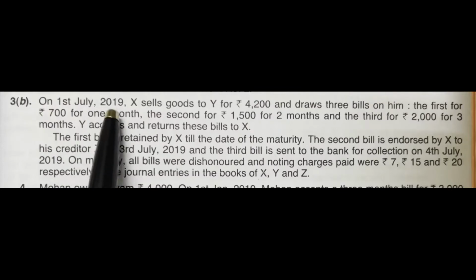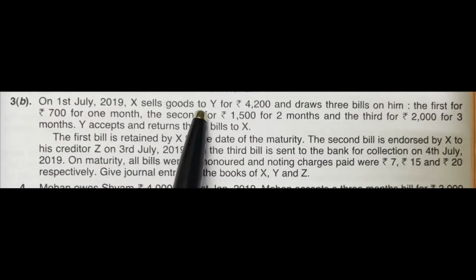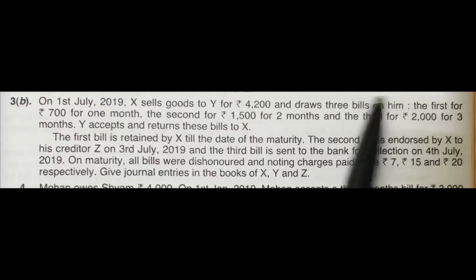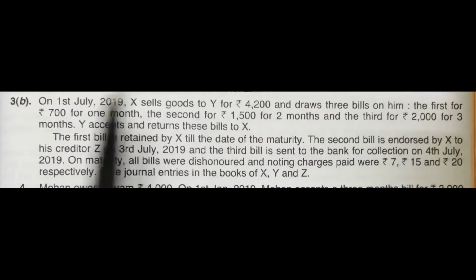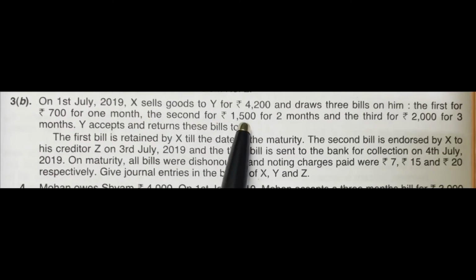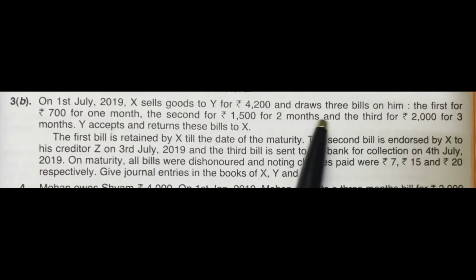On 1st July 2019, X sells goods to Y for 4,200 and draws 3 bills on him. The first bill is for 700 rupees for 1 month, the second for 1,500 rupees for 2 months, and the third for 2,000 rupees for 3 months. Y accepts and returns these bills to X. The first bill is retained by X till the date of maturity.